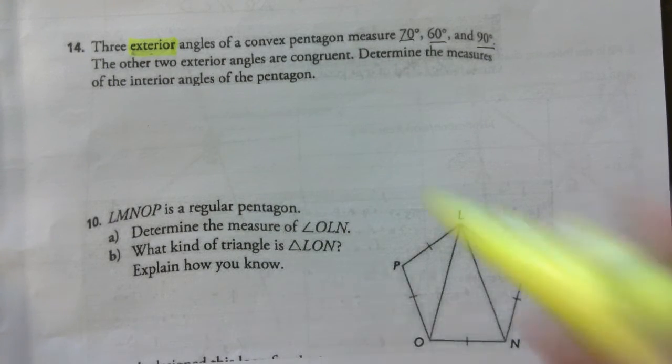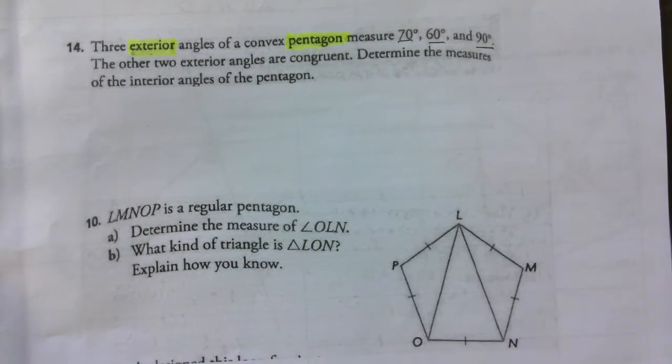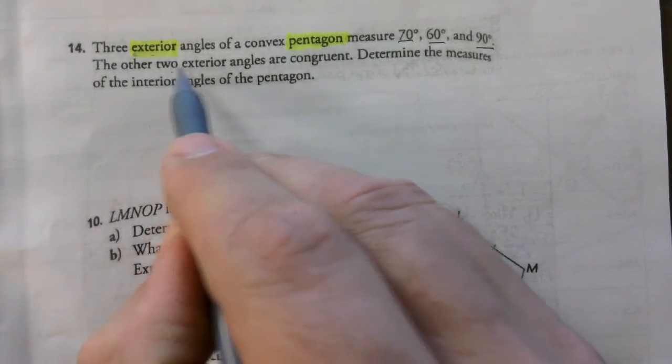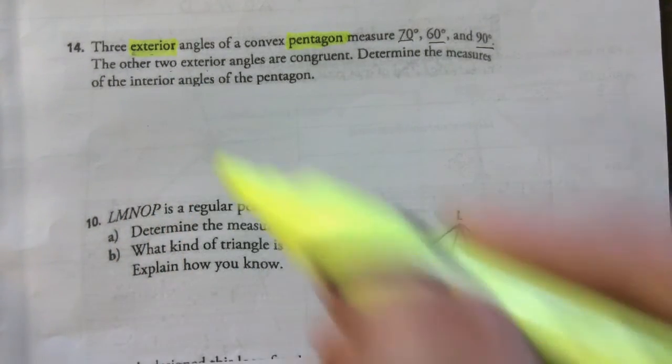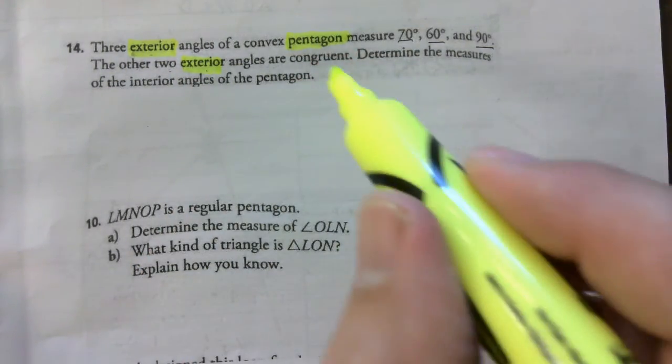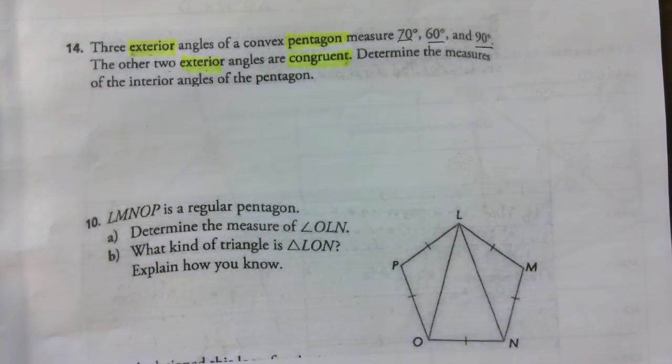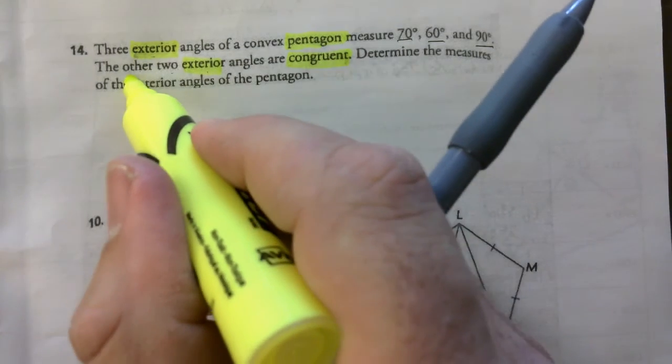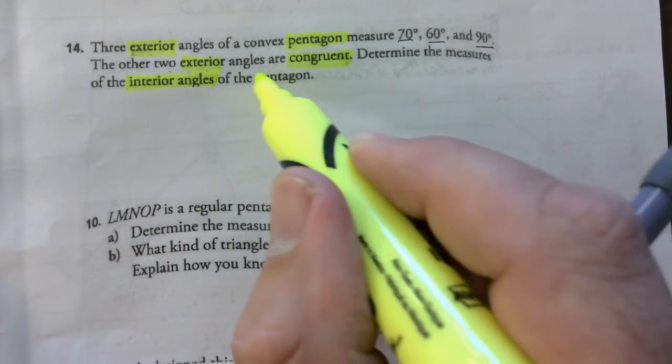And we know it's a pentagon, so that's probably right. That means that there would be 5 exterior angles. The other 2 exterior angles are congruent. Determine the measures of the interior angles of that pentagon.